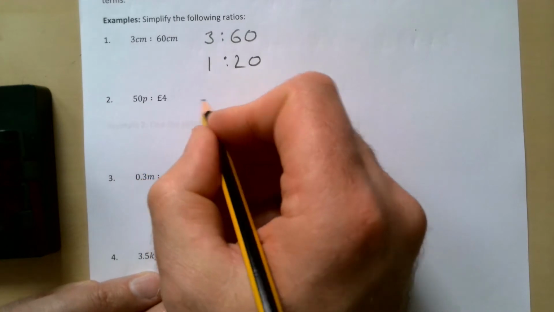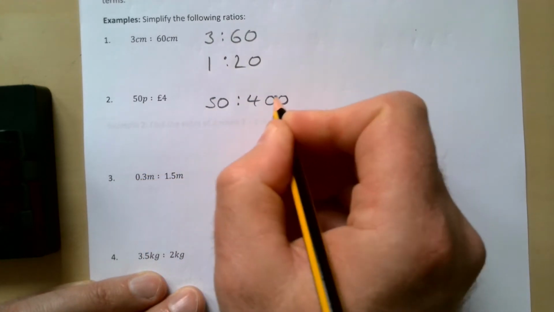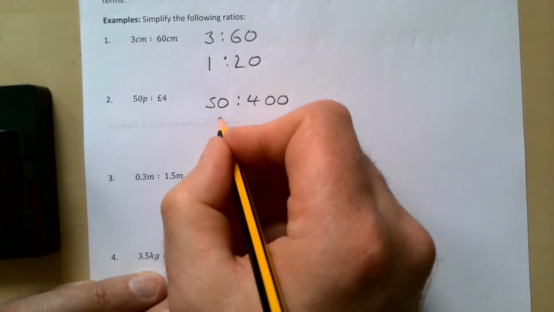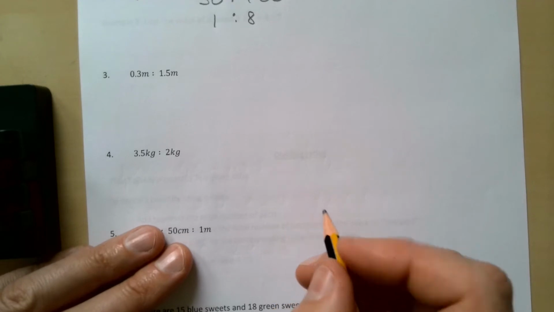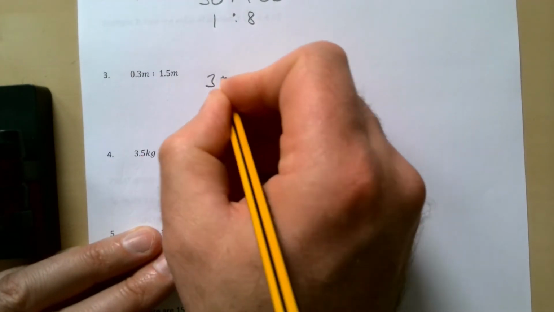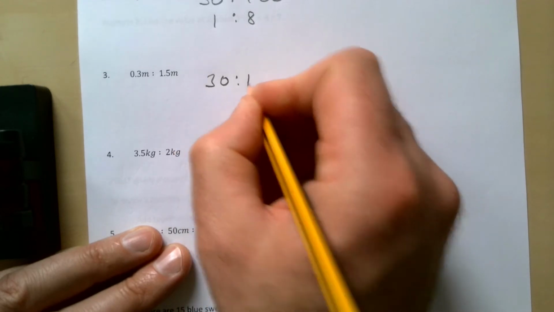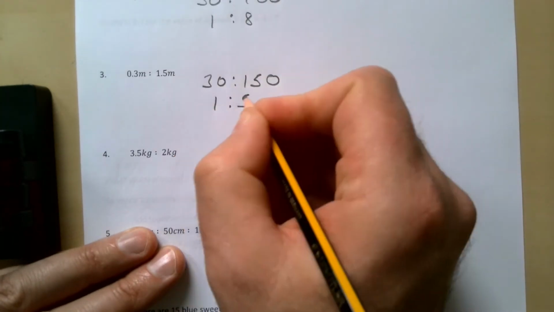50p to 4 pounds, we obviously need the same unit, so it'll be 50 to 400. Both divide by 50, and we cancel down then to 1 to 8. 0.3 meters, 1.5 meters. Sometimes people find it easier changing this into centimeters rather than dividing by our decimals. So in terms of centimeters, we have that. Both divide by 30, which would then be 1 to 5.